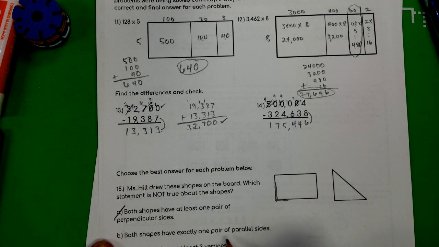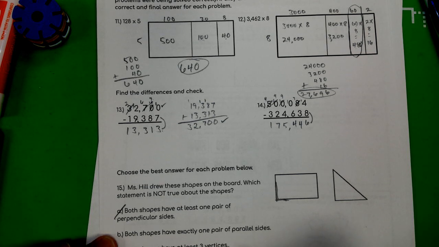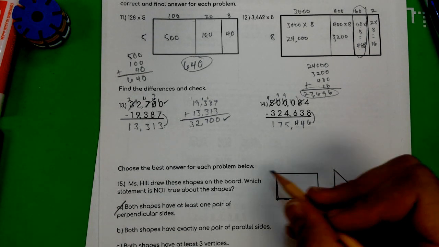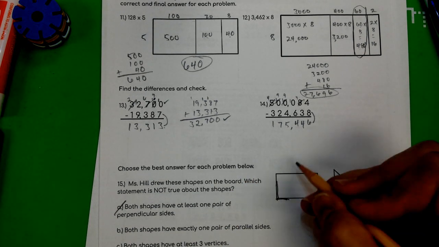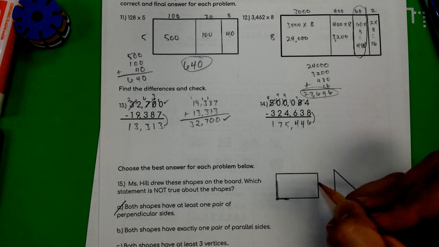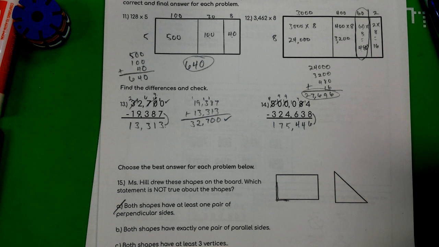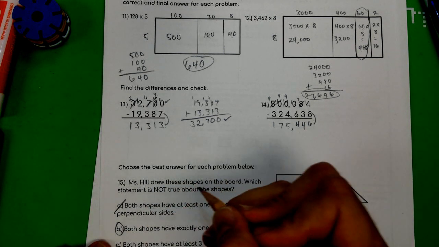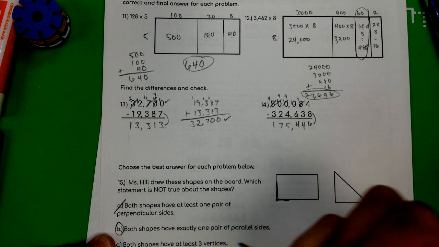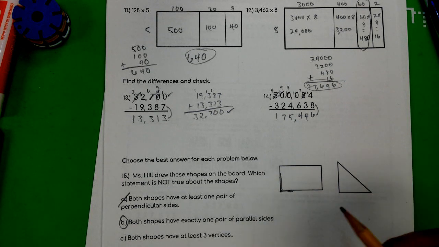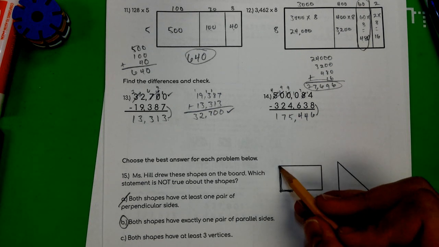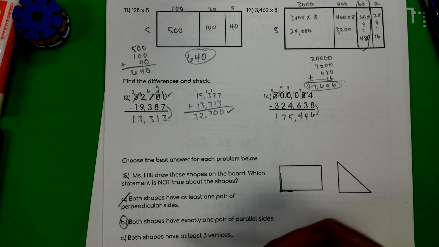Letter B, both shapes have exactly one pair of parallel sides. All right, we're looking for the one that is not correct. So this rectangle has 2 sets of parallel sides. Triangle does not have any parallel sides. That is not true. So that's the one that we want to circle. C, both shapes have at least 3 vertices. Well, that's true. 3 points, 1, 2, 3, 4, 1, 2, 3. That is true, not correct.